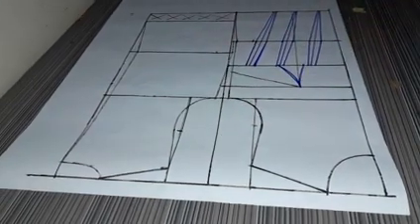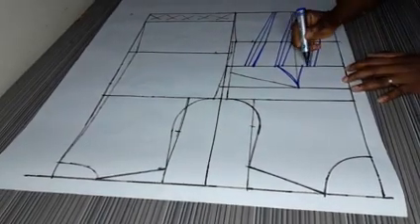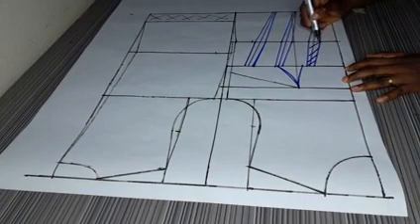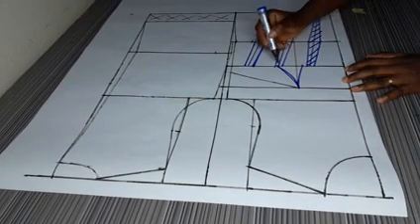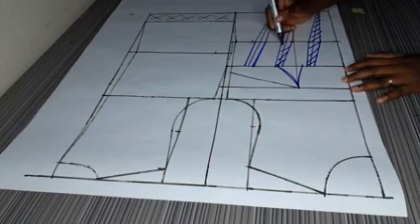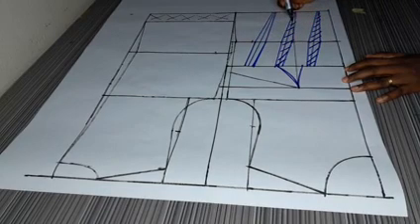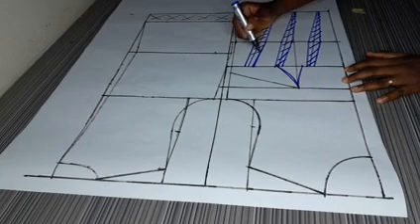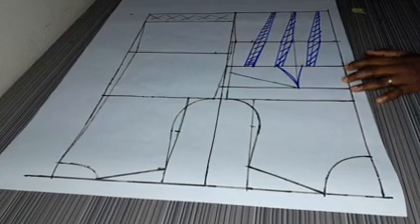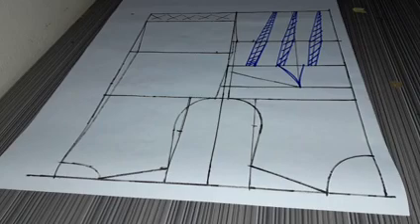Okay, so you see, this is our dart that is going out. All these darts, they are going out. We are going to cut them out. It's no longer part of our measurement. So I'm going to just, okay, you see it. So that is done. That is the dart that is going out to give us our underbust corset.